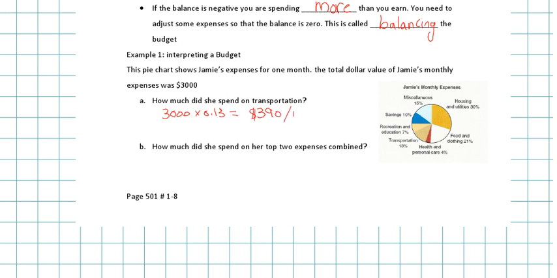So that is telling us that she spent $309 per month on transportation. So if we're looking at how much she spent on her top 2 expenses combined, what are her top 2 expenses? The housing and utilities, and food and clothing. So housing, utilities, and food and clothing. How can I calculate how much she spent on both of them combined?